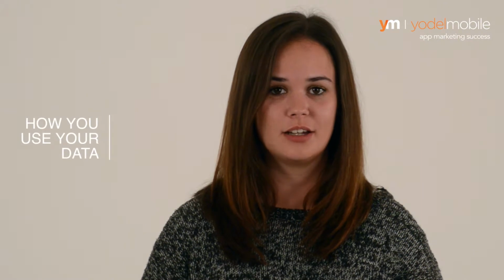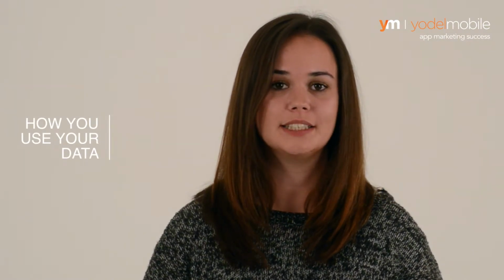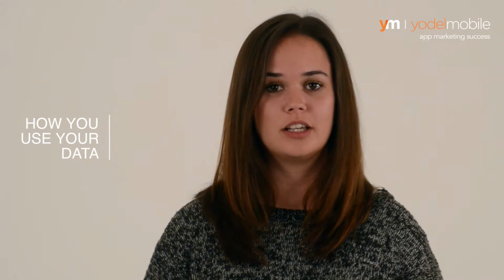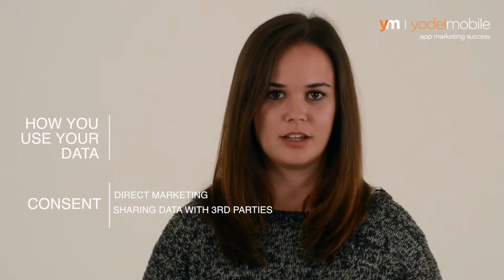What you do with your data will also help you to understand what the user needs to consent to, if this is your legal basis for processing. For example, a user would need to opt into any direct marketing as well as sharing data with third parties.